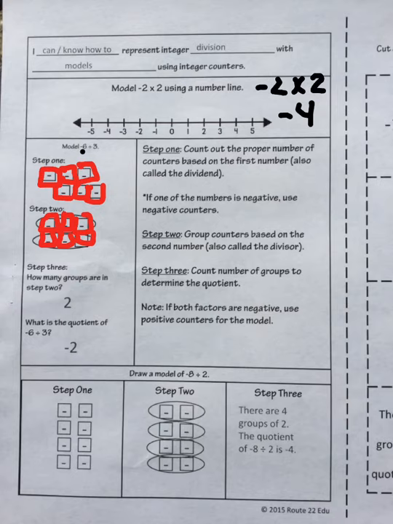Step 2, group counters based on the second number, also called the divisor. So this is one group, and this is another group of 3. So you end up with 2 groups of your negative 3. So there's 2 groups. I can see that. How many groups are in step 2? 2. What is the quotient of negative 6 divided by 3? It's negative 2. So if both factors are negative, use positive counters for the model. But in this case, we had one negative and one positive.